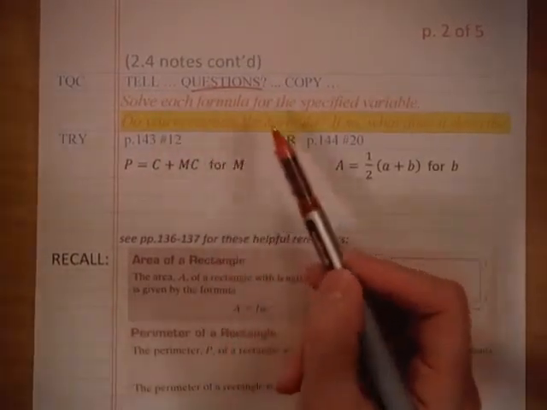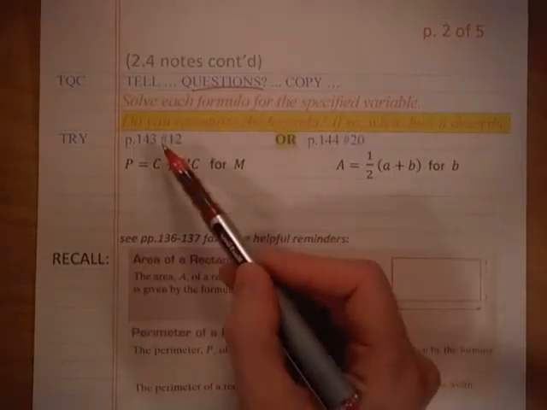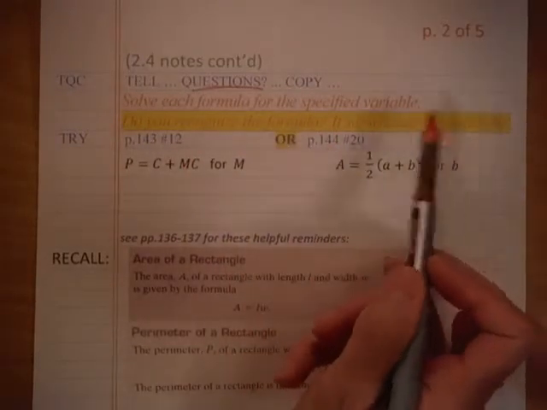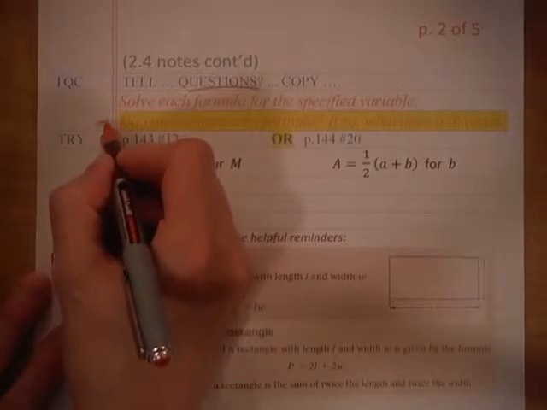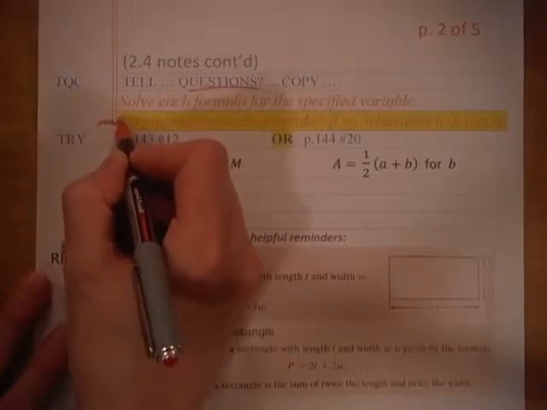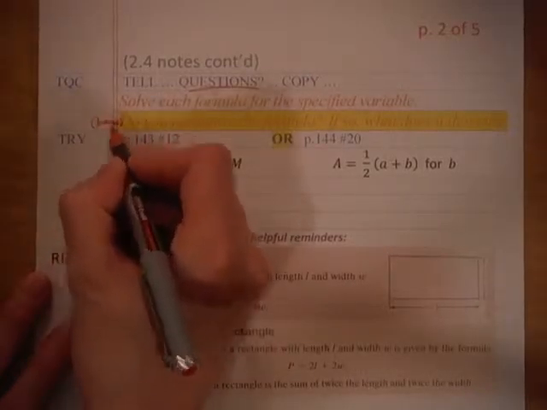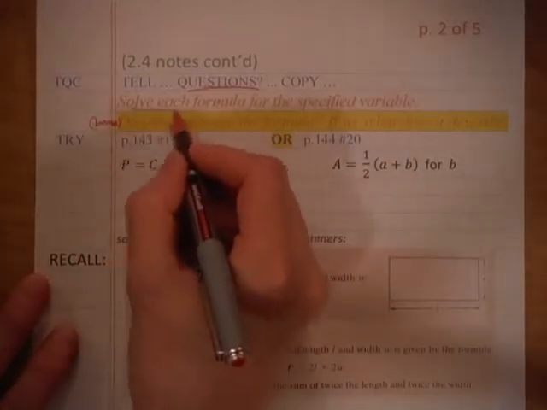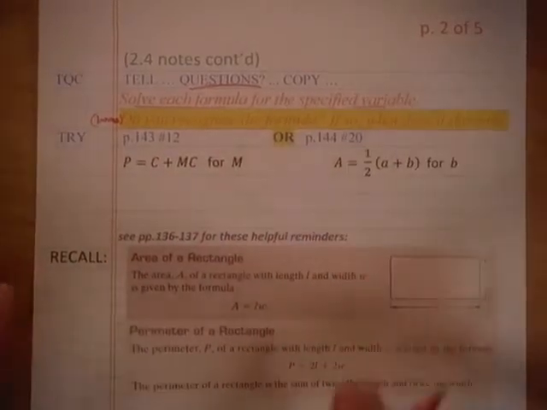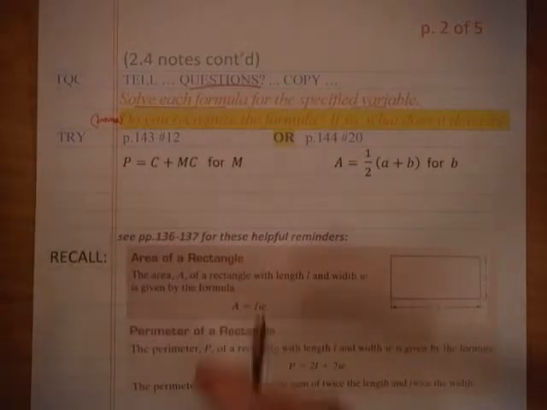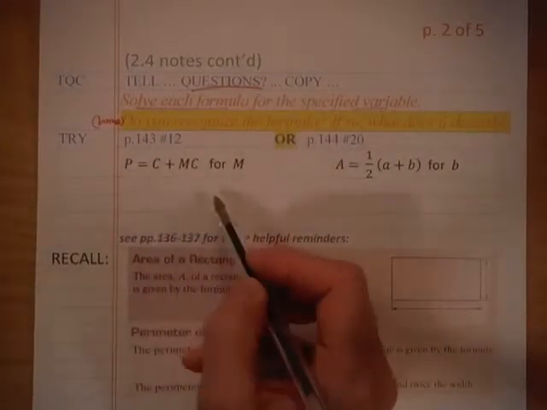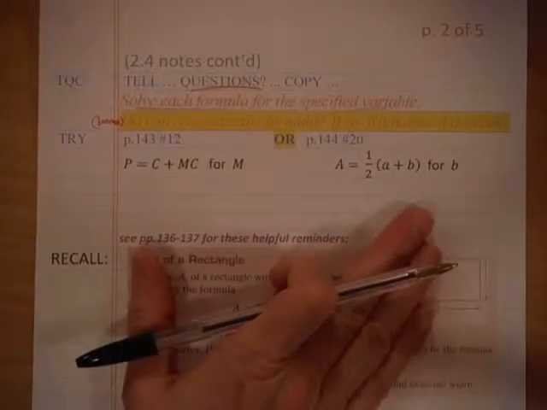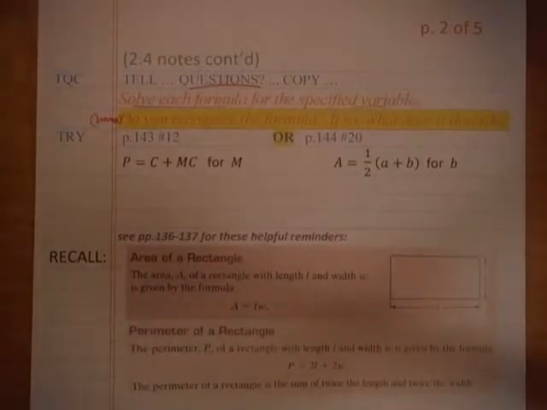Remember the directions. Solve each formula for the specified variable. Do you recognize the formula? If so, what does it describe? What I highlighted in yellow here is more like the bonus information, just planting a few seeds, getting you some little extra exposure here. What's most important is solving the formula for the specified variable. So the two you get to pick from, either number 12 or number 20, and go ahead and pause the video, and when you come back, we'll reveal the answers.